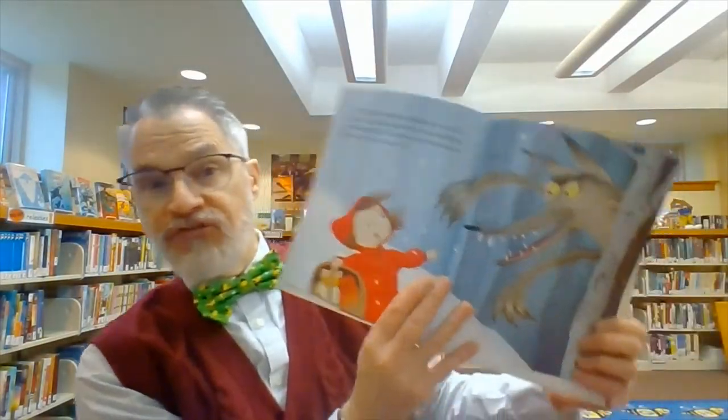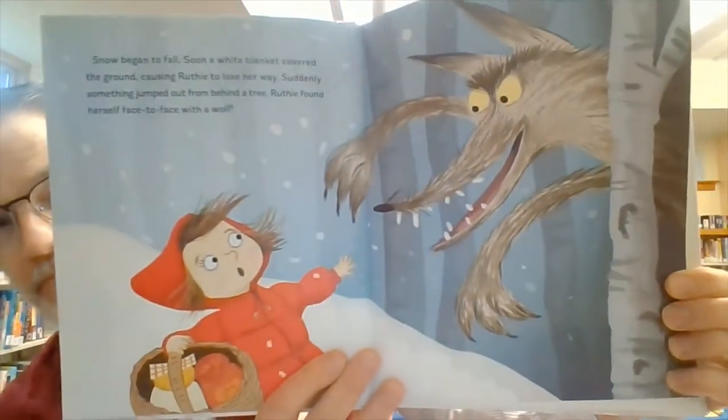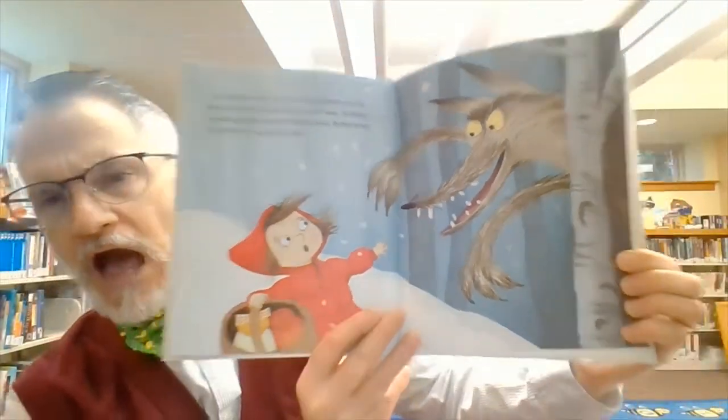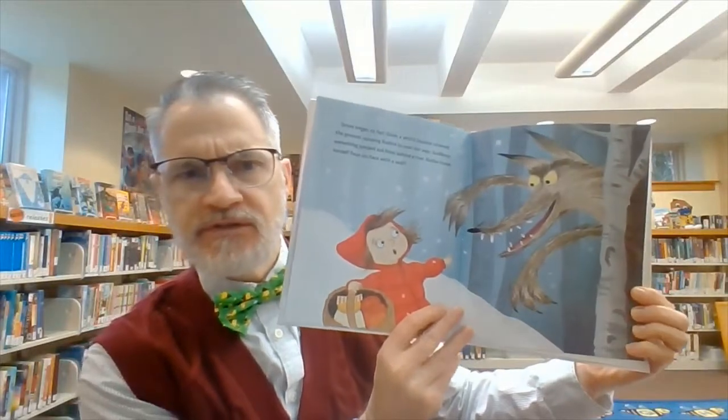Snow began to fall. Soon a white blanket covered the ground, causing Ruthie to lose her way. Suddenly something jumped out from behind a tree. Ruthie found herself face to face with a wolf. Ruthie feels she might be scared. Little girl, said the wolf, I am going to eat you up.